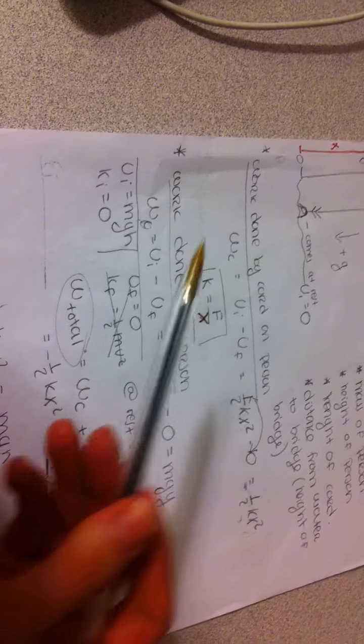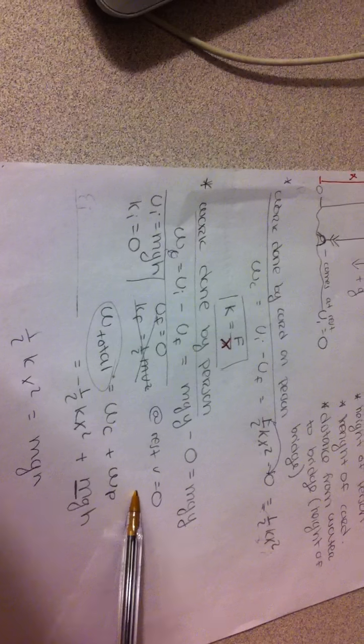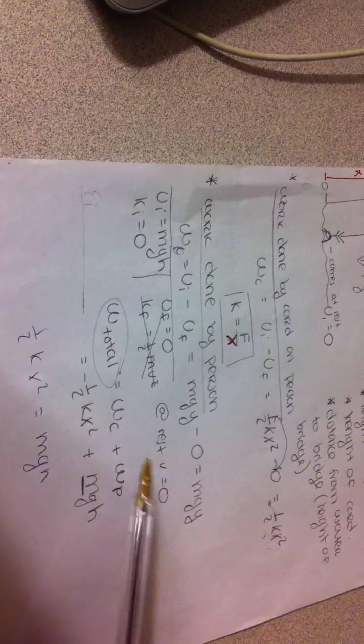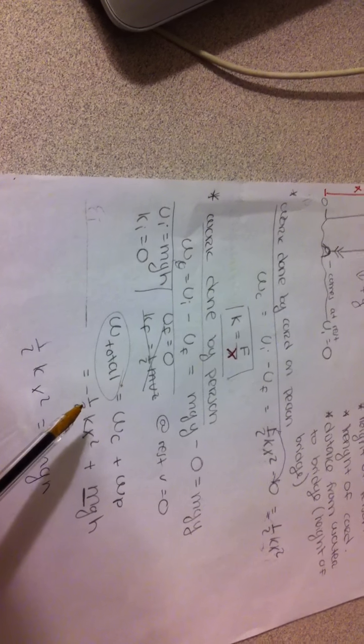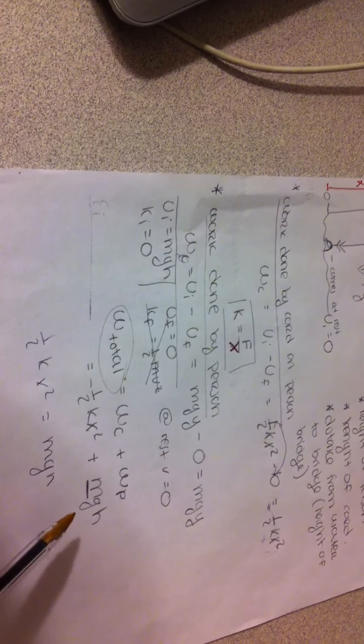We don't really need kinetic energy in this. She's still in the air, and it comes to rest at the bottom. Velocity will be 0 at the bottom because it comes to rest, so the kinetic energy will be 0. So the total work done will be the work of the cord plus the work of the person, okay? The work of the cord is negative. We got it to be negative 1/2 kx squared plus mgh of the person. So that's going to be the total work done by each.